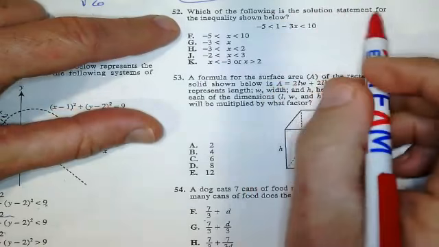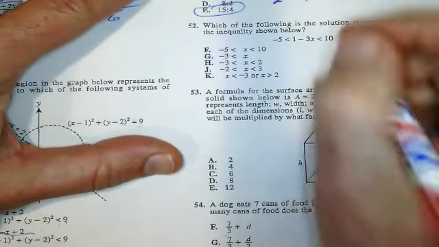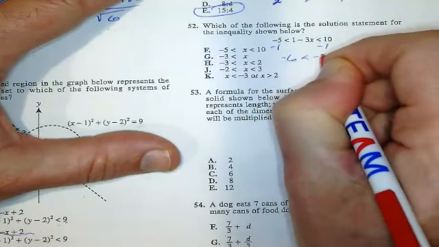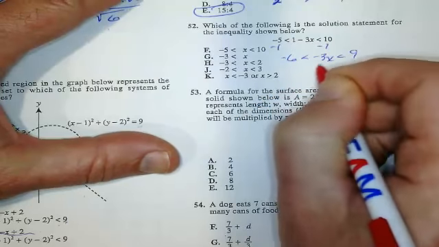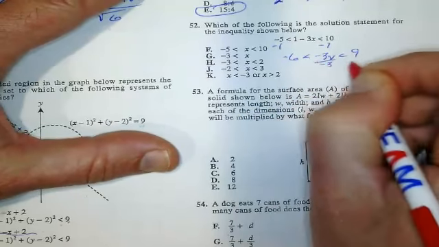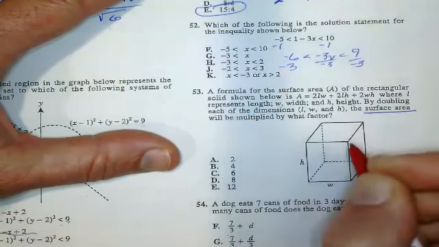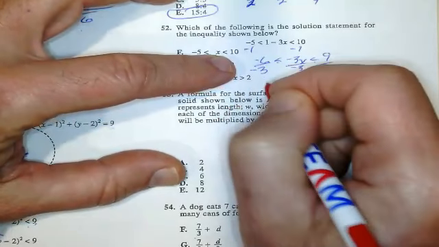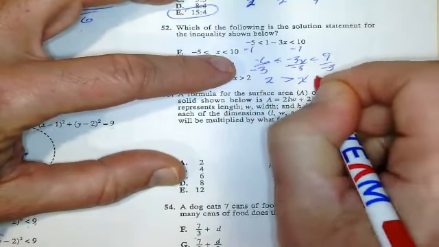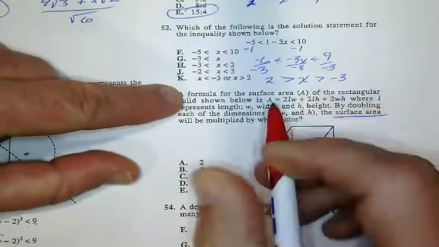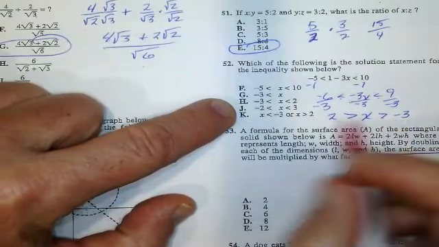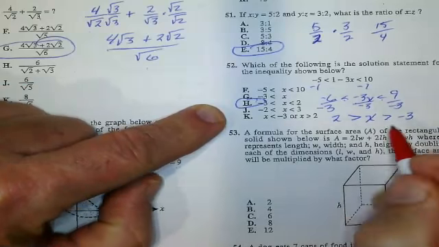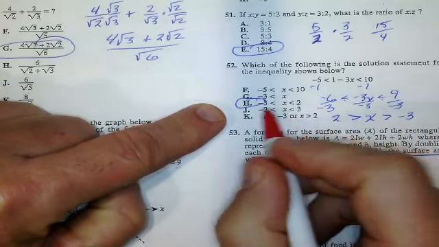Okay, here we go. Which of the following is the solution for the inequality shown below? So we subtract 1, subtract 1. Negative 6 is less than negative 3x is less than 9. Divide by negative 3. Now I'm showing the steps, which I normally don't do. Dividing by negative 3 changes the inequality symbols. So this becomes 2 is greater than x is greater than negative 3. And so flip-flop things around: negative 3 less than x less than 2. That answer is H. See, we want the arrow pointing at 3 and at the x.